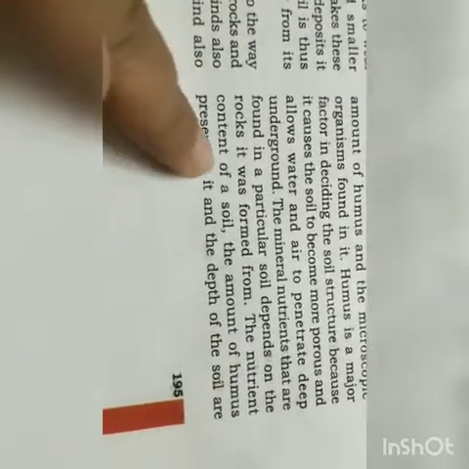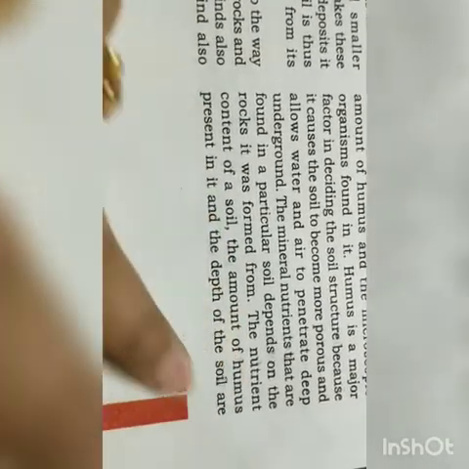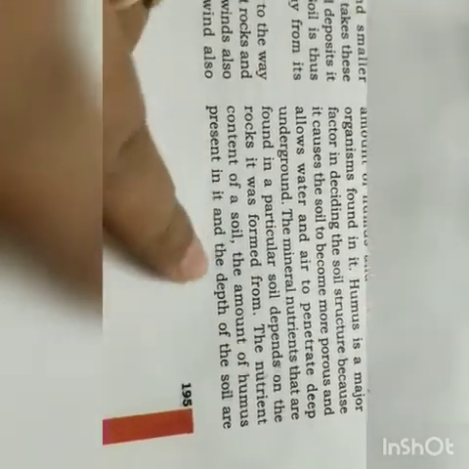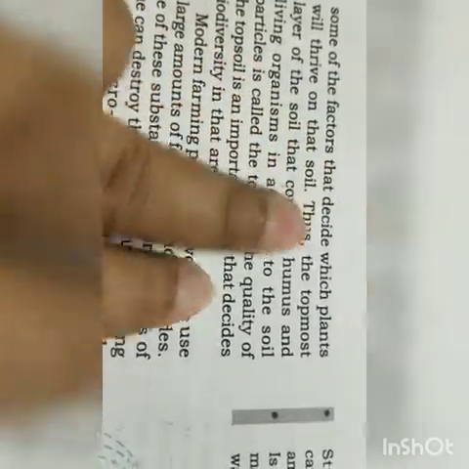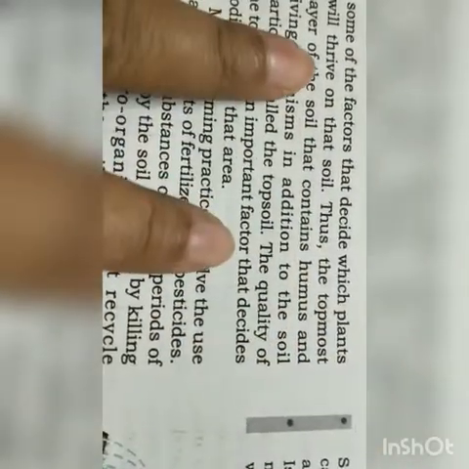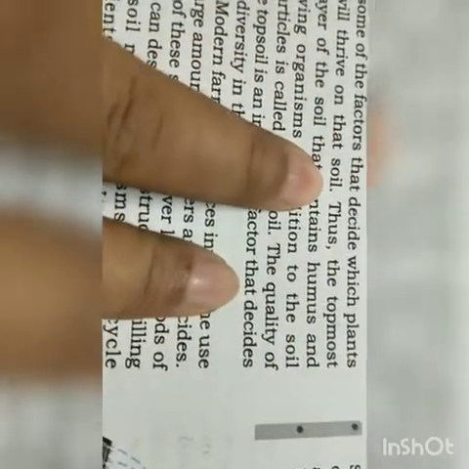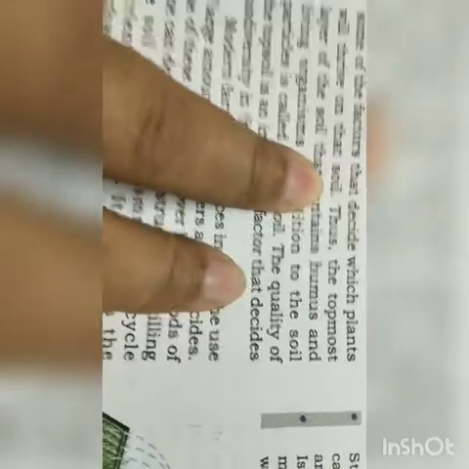The nutrient content of a soil, the amount of humus present in it, and the depth of the soil are some of the factors that decide which plants will thrive on that soil, which plants will grow on that soil.